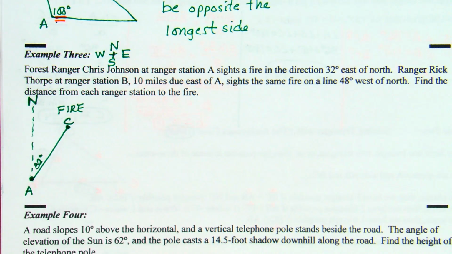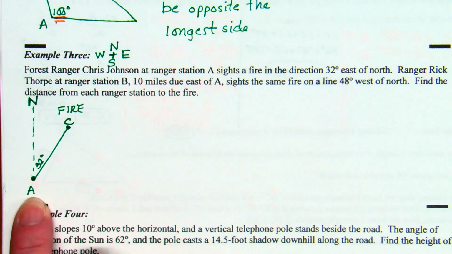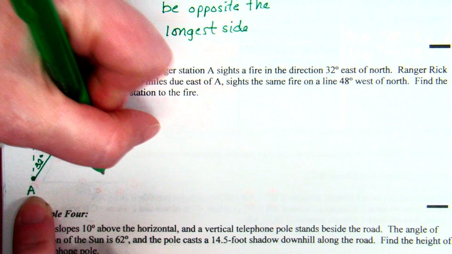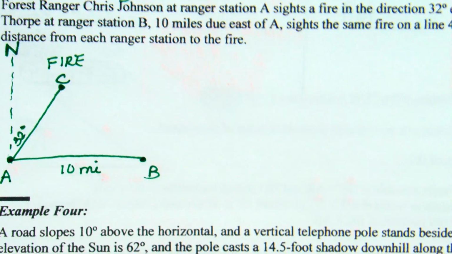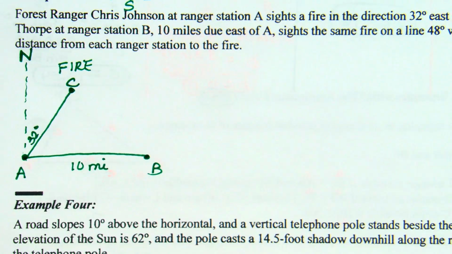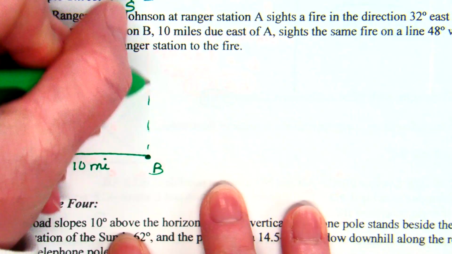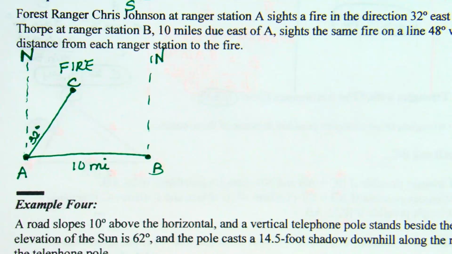Now, the ranger at Ranger Station B. First of all, he is 10 miles due east of A. So, here's Station A. Where is due east on a map? To the right. So the Station B ranger is over here, at a distance of 10 miles. And he sights the same fire on a line 48 degrees west of north.